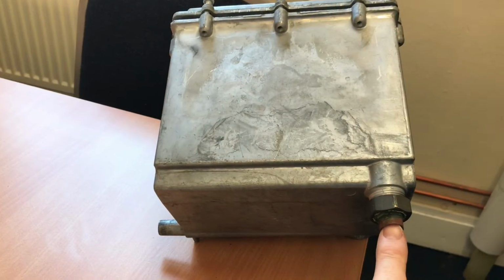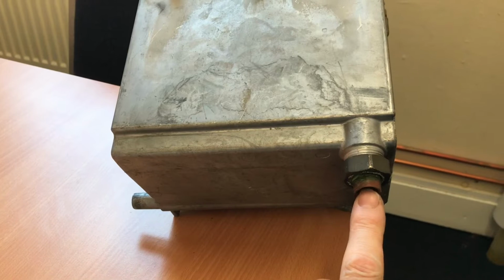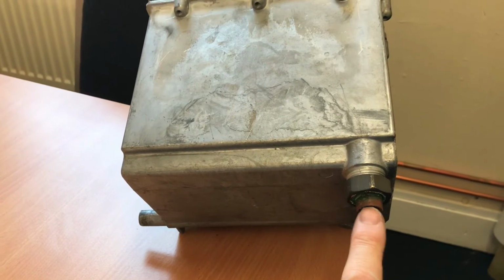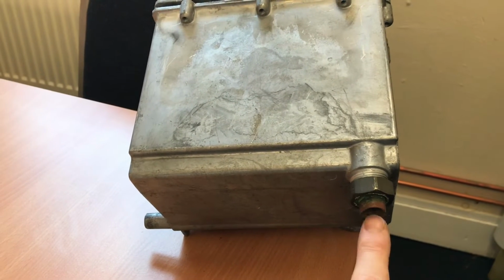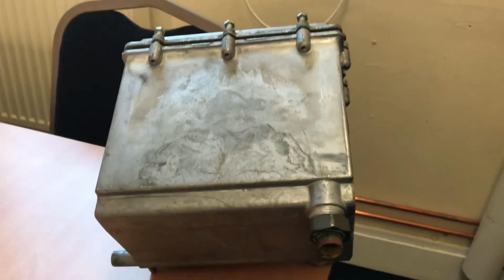The connection you can see here, this is where the secondary heat exchanger will be connected to the primary heat exchanger. This is where the water would go then down into the primary where it's been preheated by the flue.